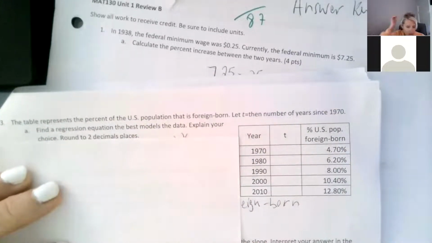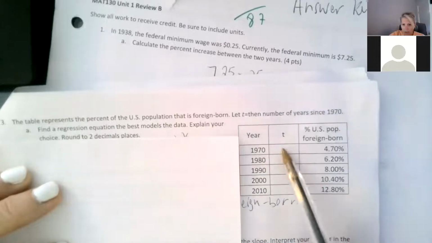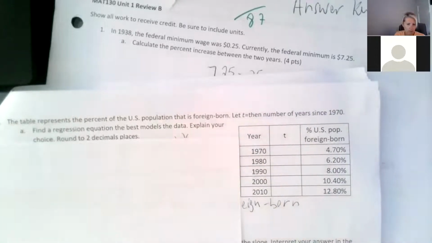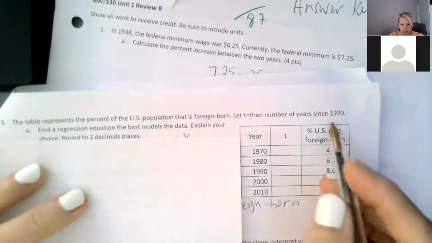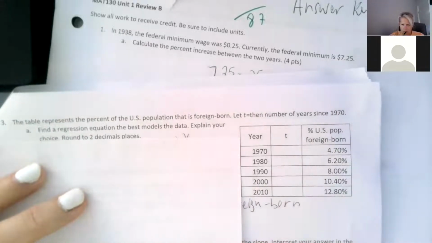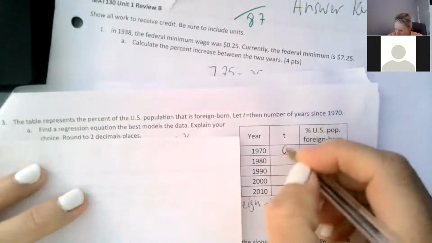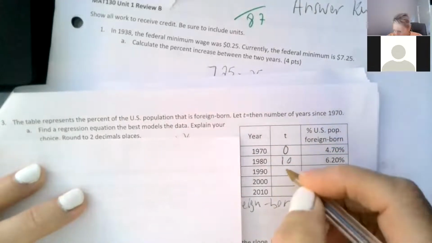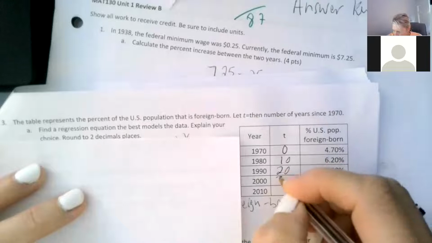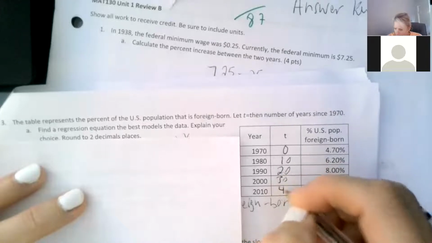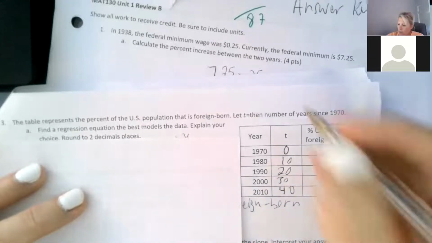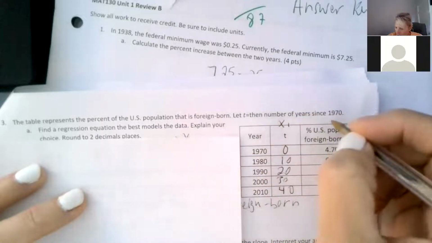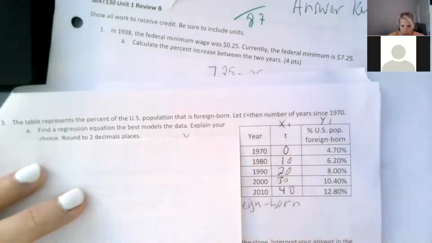So what t values would we put in if our base year is 1970? Like 0, 10, 20, 30, 40. Excellent. And 40, right? Yep. So this would be your X1 in Desmos, and this would be your Y1 in Desmos.